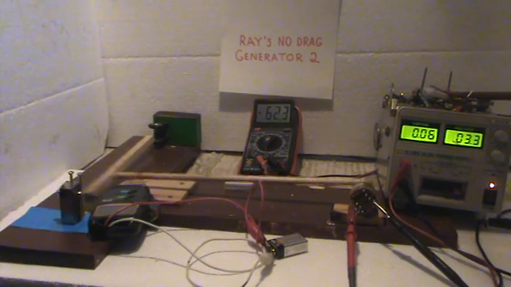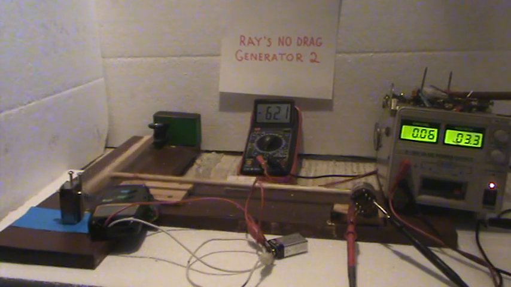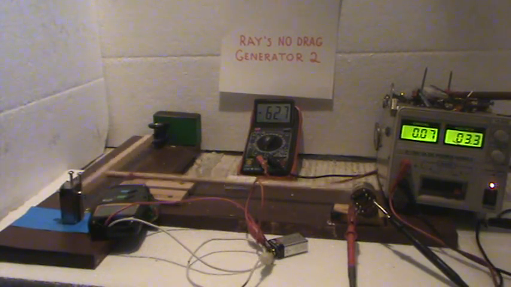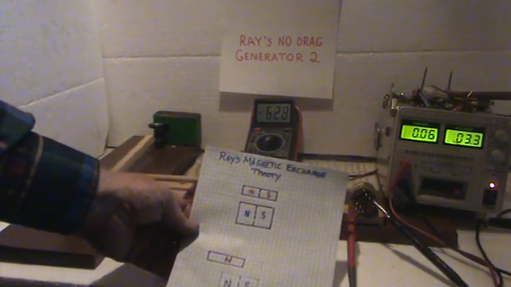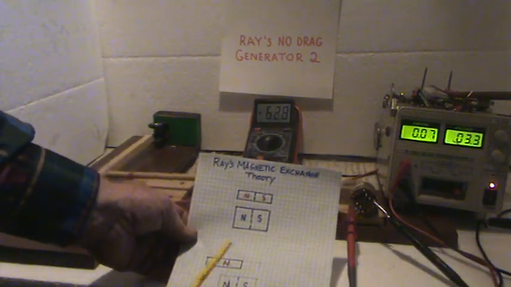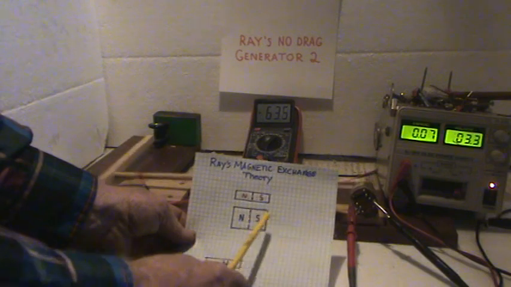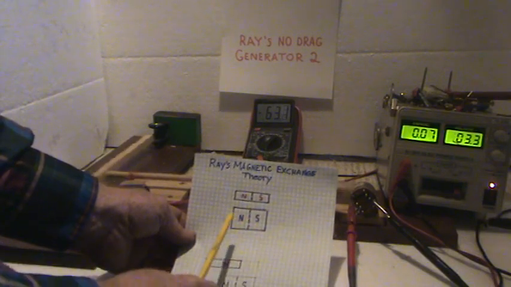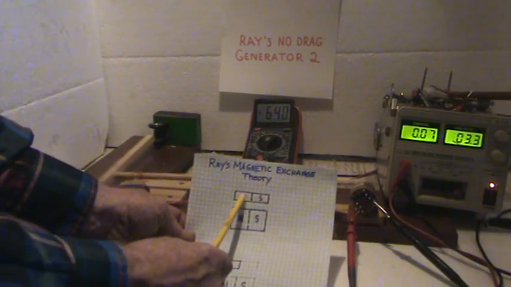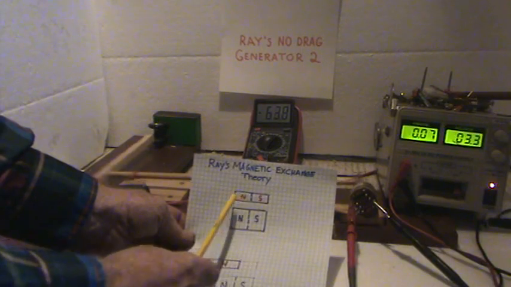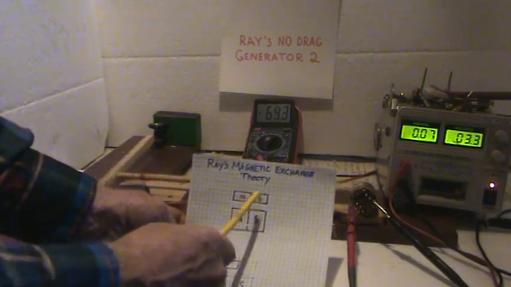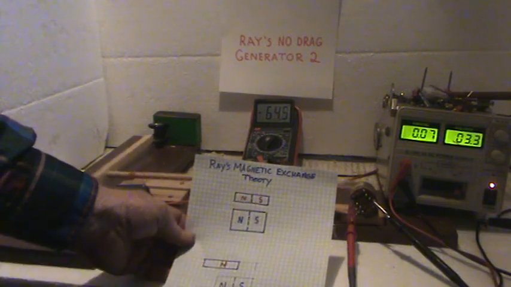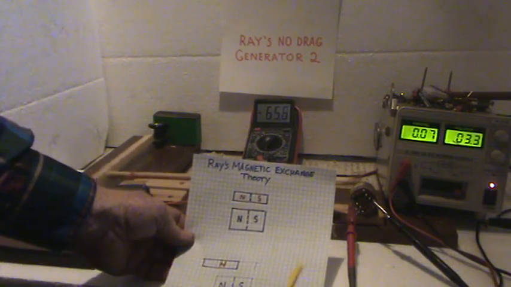I have two new theories. They may be both wrong or a little bit right. The first one is Ray's magnetic exchange theory. The main base magnet is north and south. This would induce a secondary magnetism into the bar that's shifting back and forth, north and south, in the balanced position. As it moves back and forth, it becomes unbalanced.